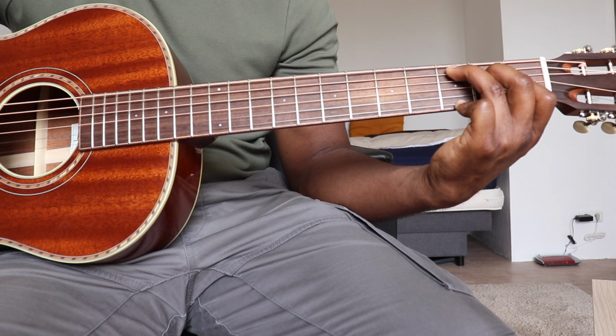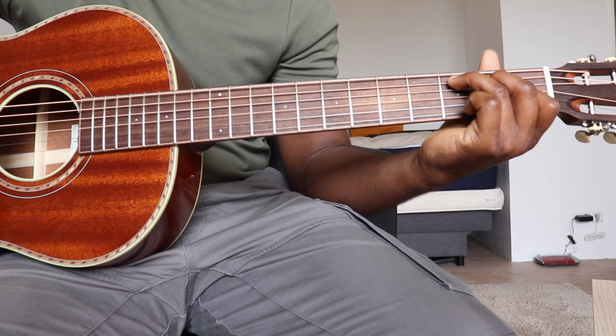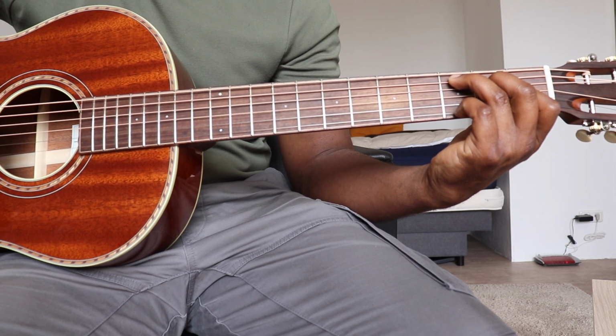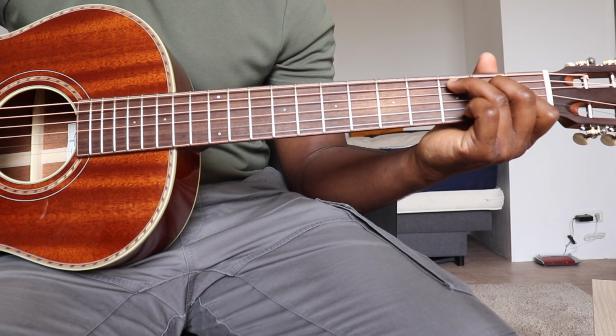So if you played like 3 strums of that, you can then put on the 4th to just add a bit of a change and variation and keep it more interesting when you play.